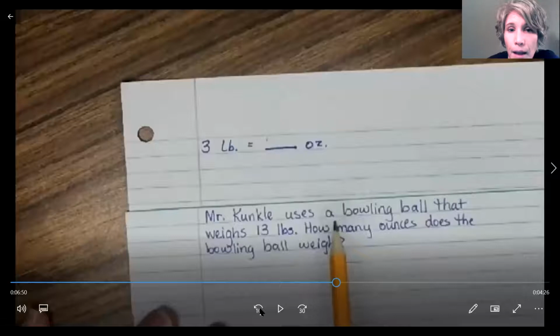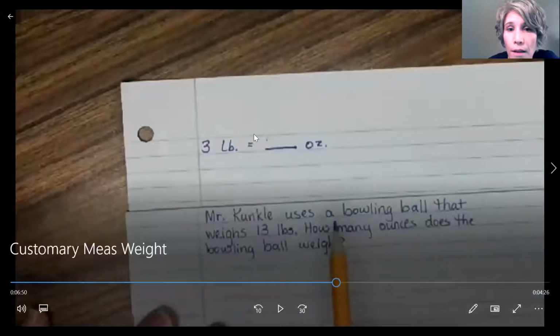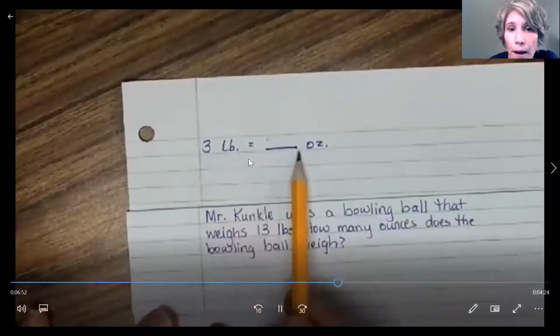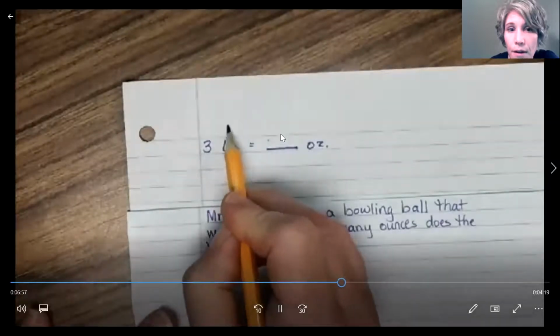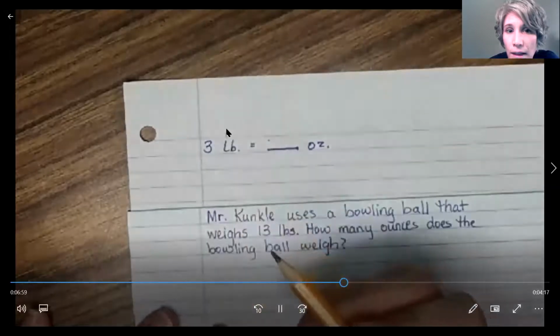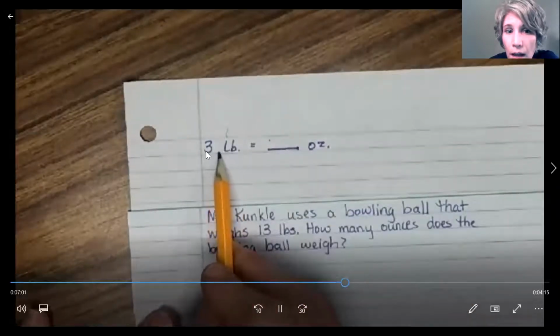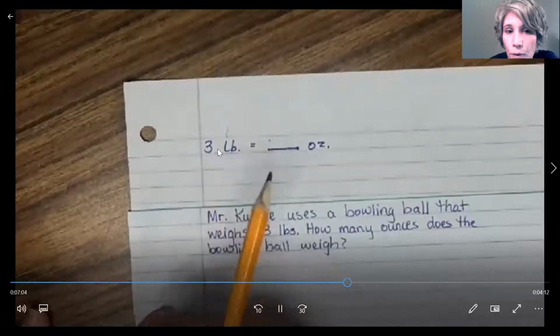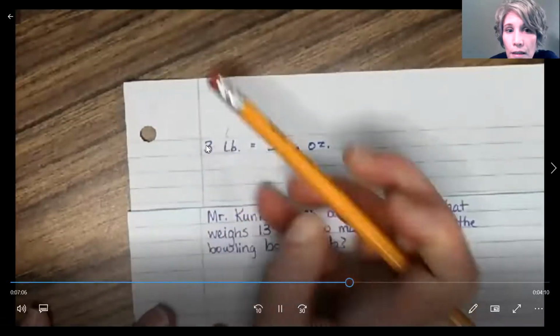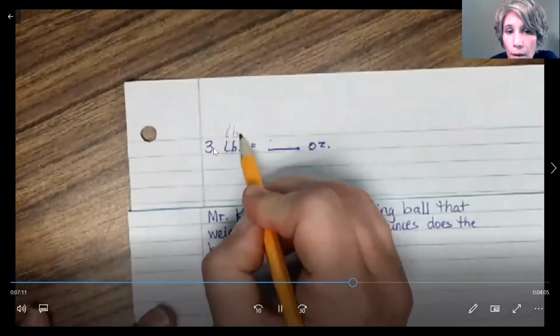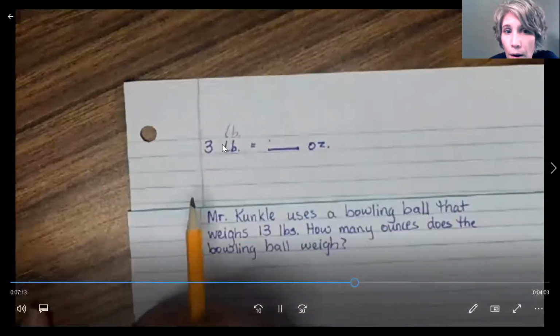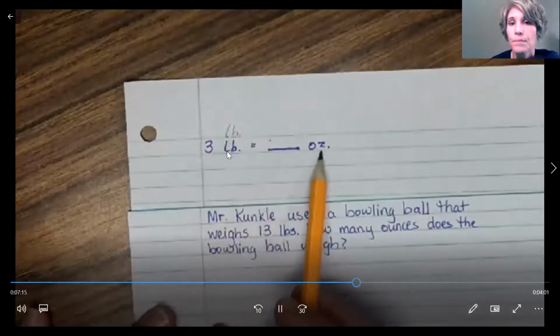on converting. My video recorded and there was no sound, so I'm going to tell you what I'm doing on this. So here I have the problem, 3 pounds equals how many ounces? This is my question mark right here. And notice I write the L with a slant and a hook so that it does not look like the number 1, and I'm leaving a space right here. Otherwise, it could very easily look like 31, and we don't want it to look like 31. So we write the number, we leave a space, we write the L with a hook on it.